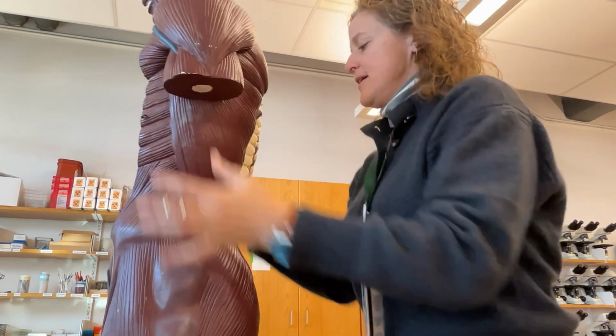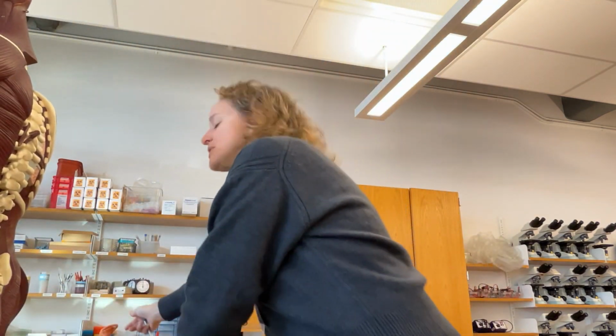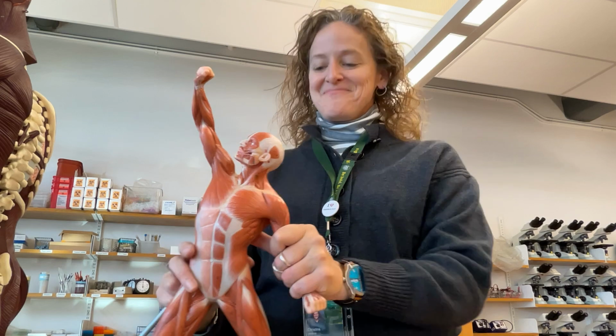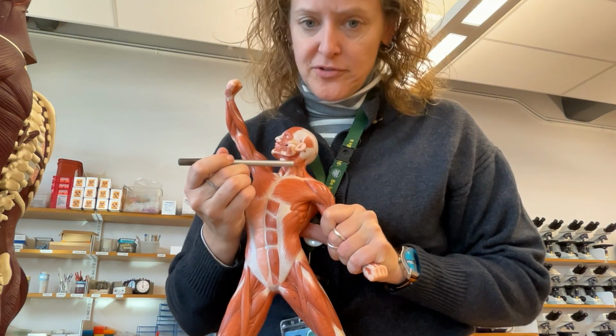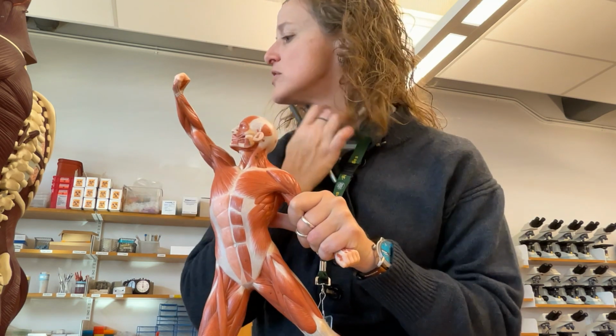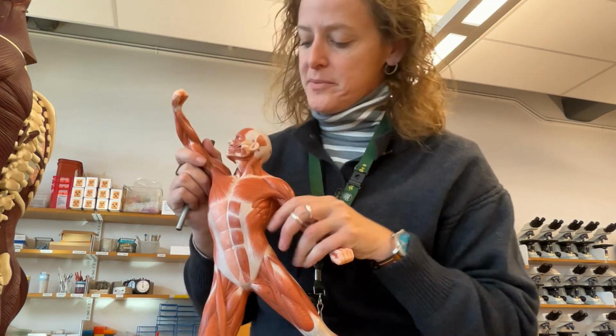All right. If I pull out the muscle man, we can, of course, see the sternocleidomastoid. Remember, the sternocleidomastoid is when you turn to the side, do you see one muscle pop up in your neck?